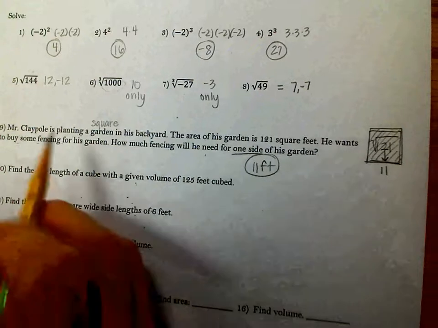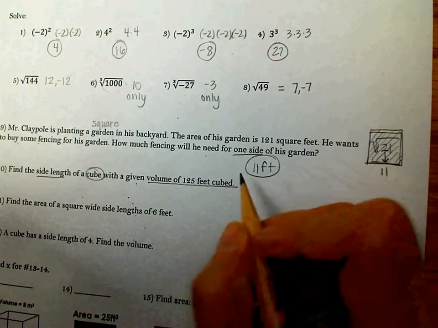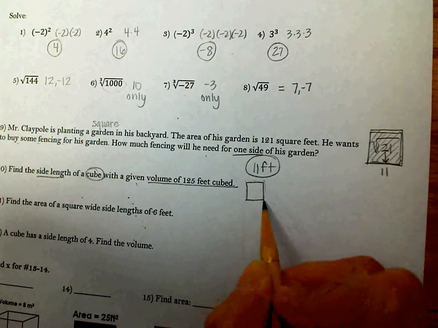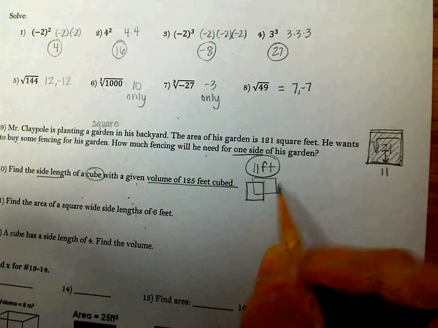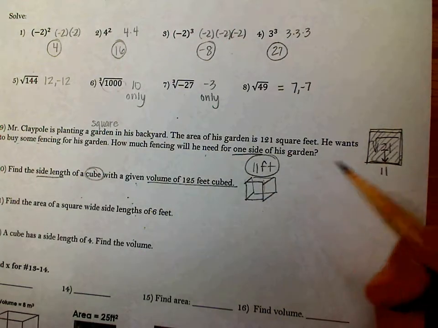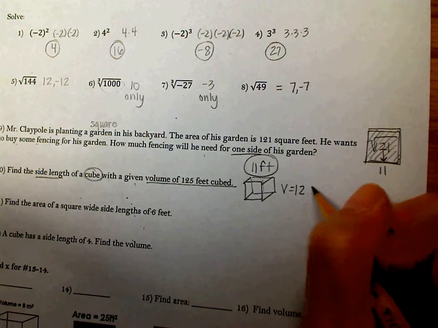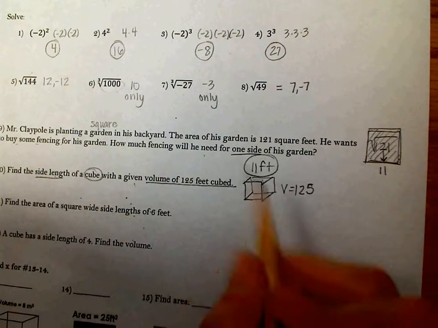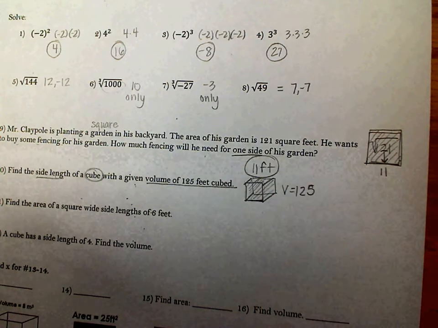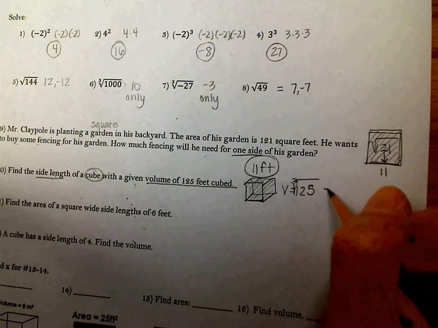Find the side length of a cube with a given volume of 125 feet cubed. If you are comfortable drawing a cube, you can. I basically draw a square and then another square overlapping it, then connect corner to corner. It's not the perfect cube, but you get the idea that it's 3 dimensions. If the volume is 125, that means 125 is the space inside the cube. To get the side length of it, you cube root it, which will be just 5.